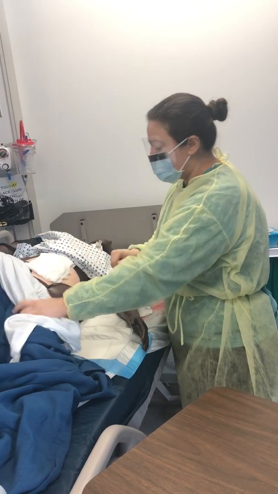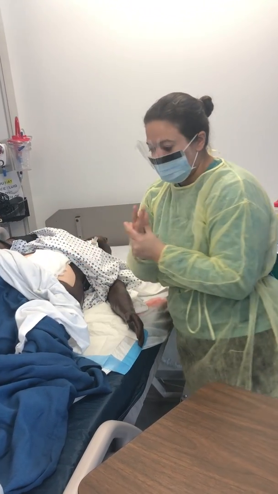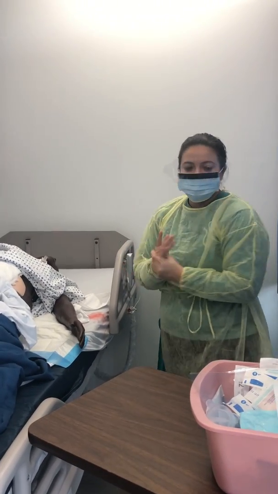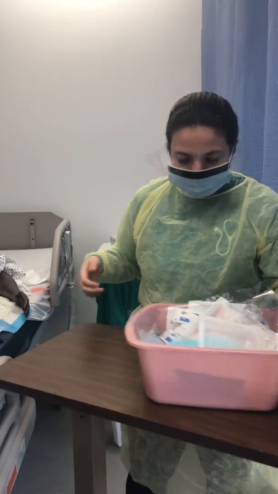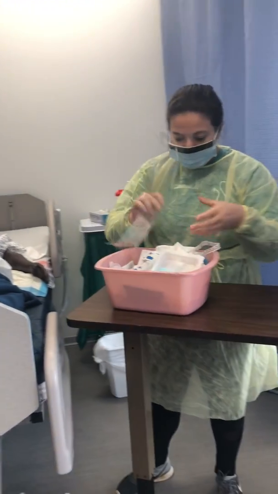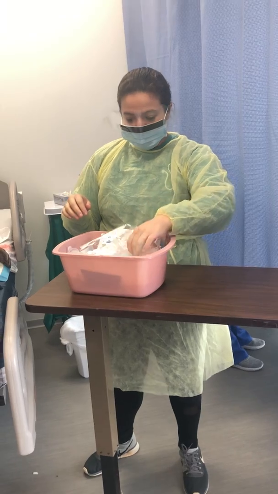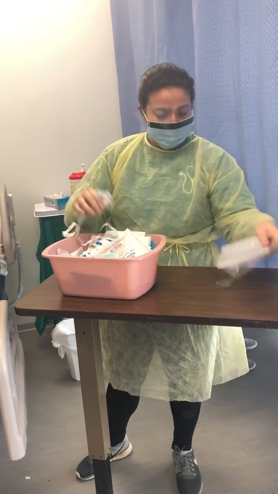I only want to expose the area that I need to work with, so I make sure he was covered the rest of the way. So I'm in proper PPE. Then I'm going to go ahead and start my skill. Now that I've done that, I'm just going to start taking out everything that I need.